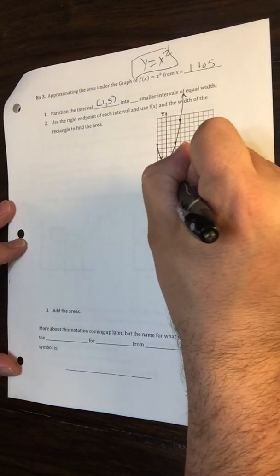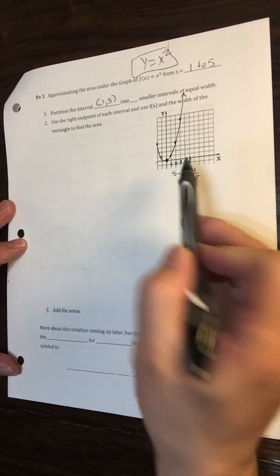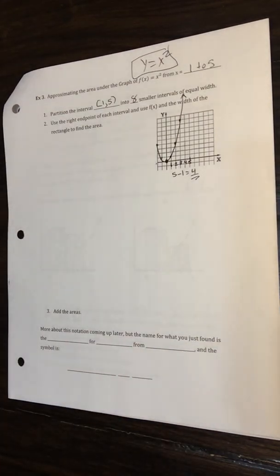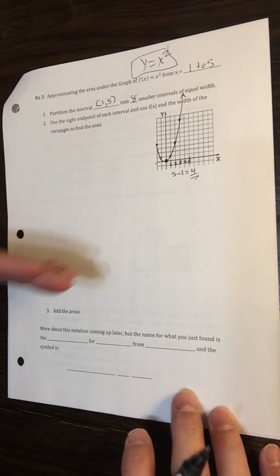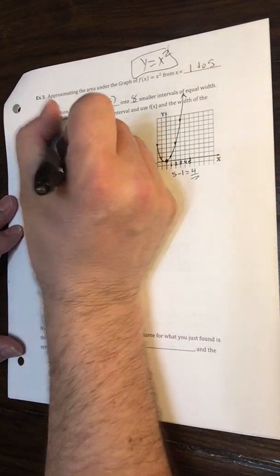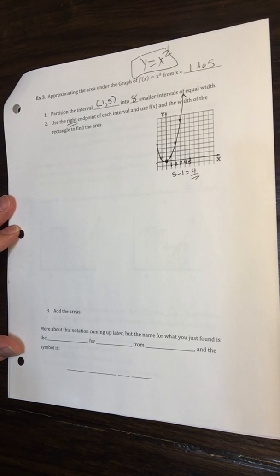by the way, isn't it? 5 minus 1 equals 4, right? Right now, it's a length of 4 from 1 to 5. I'm going to partition that into 8 smaller intervals. So guys, we have to find 8 different things and then add them up. That's what we just learned. And we're going to use the right endpoint this time, not the left endpoint. So it's going to be a little weird from the first page.